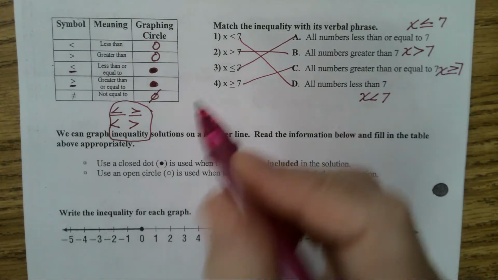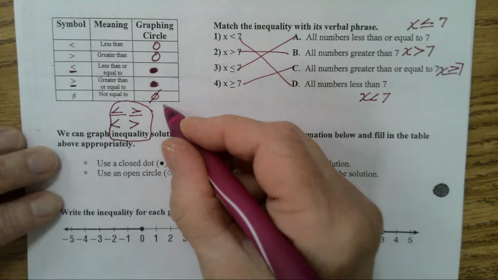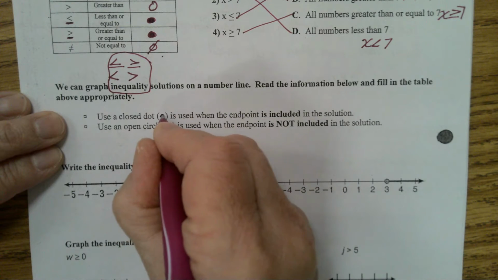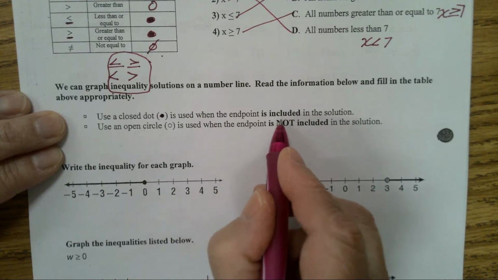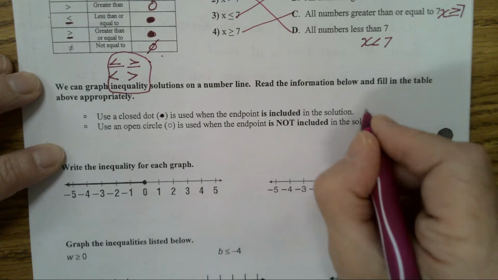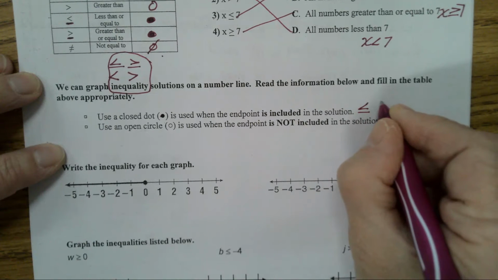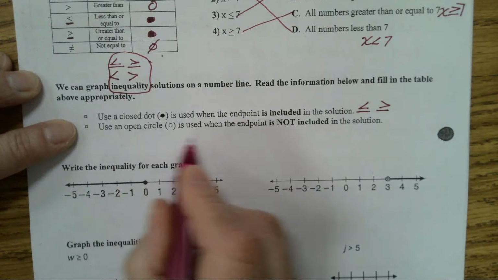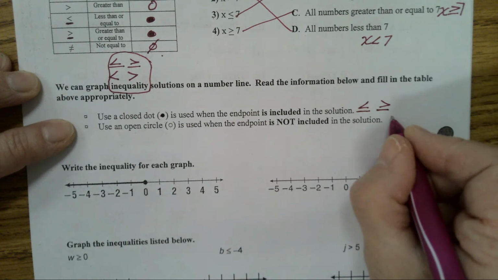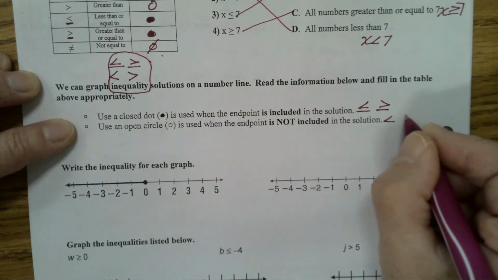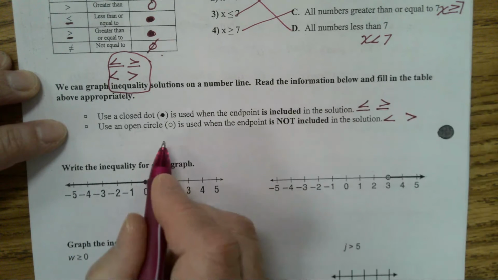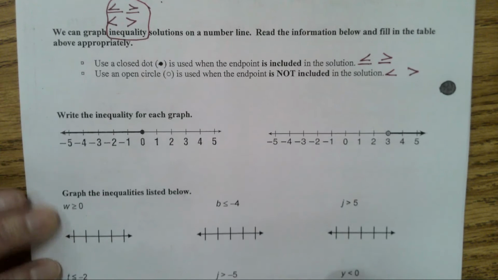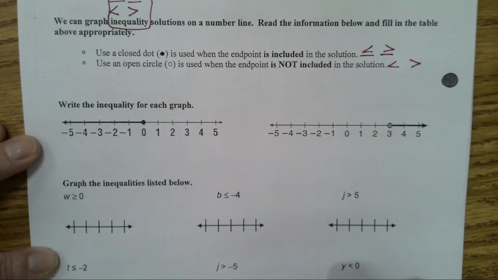Well, we've already filled the table in, but if you forgot, a closed dot is used when the endpoint is included in the solution. That means you're going to use it for this one or that one. It's got the equal bar. An open circle is used when the endpoint is not included. That means that one or that one, you have an open circle. All right? Now, we have to interpret this graph.